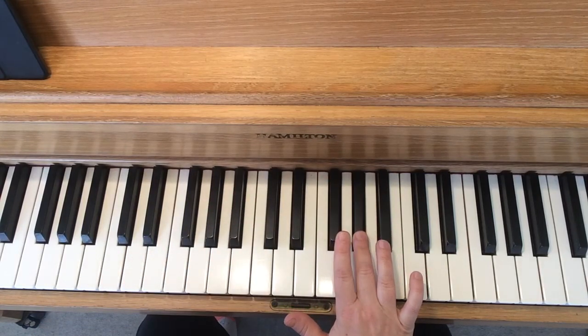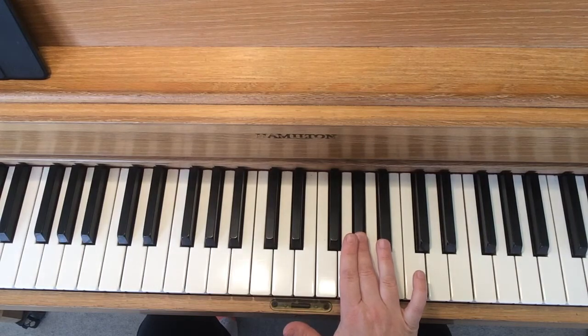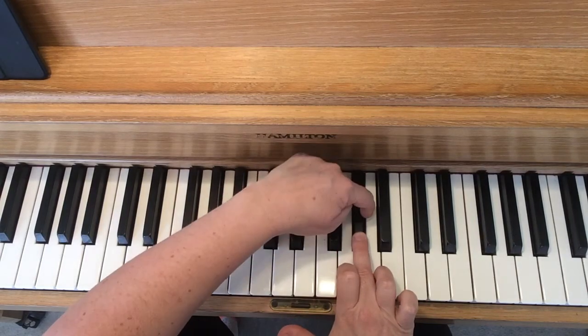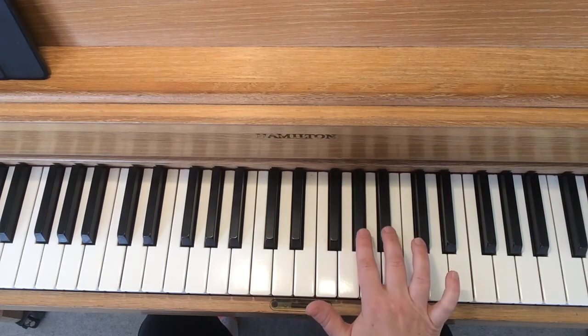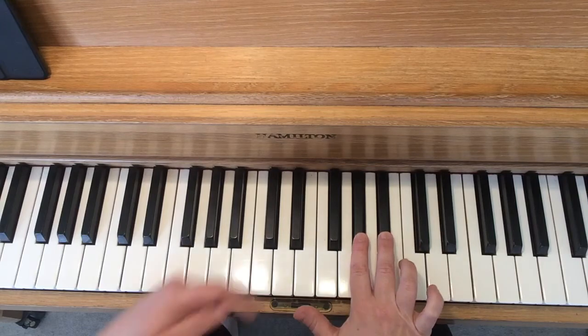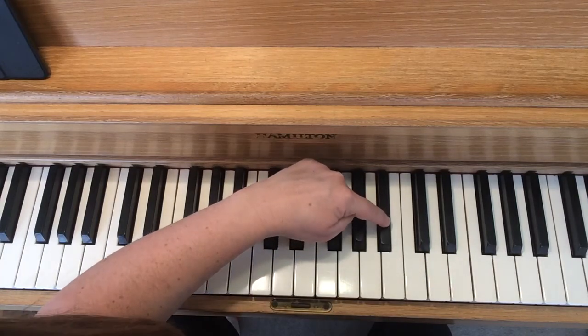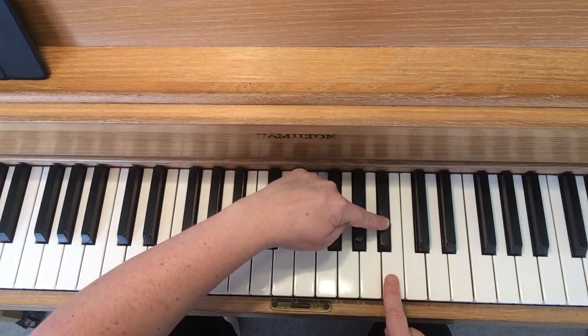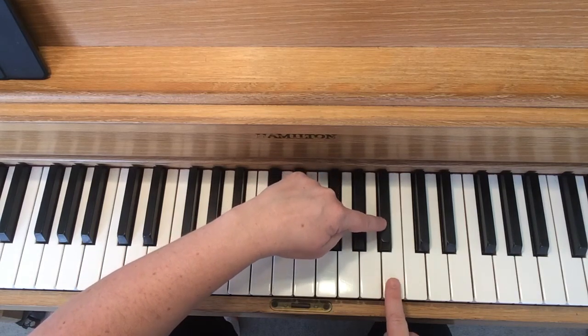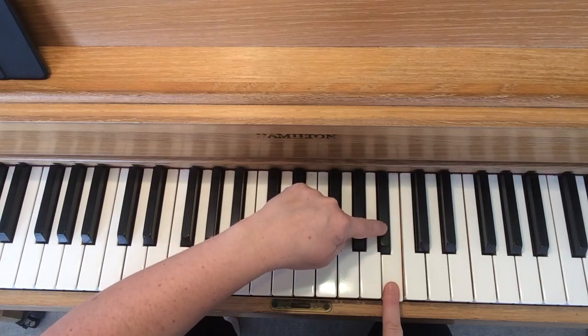Do, re. Now my next interval has to be a whole step again, so it can't be this. It has to be that. Re, mi. Okay, so we had whole step, whole step. The next one has to be a half step. So what's a half step above this note, this B flat? It's this one. It's a white key. Mi, fa. Mi to fa is always a half step, okay?